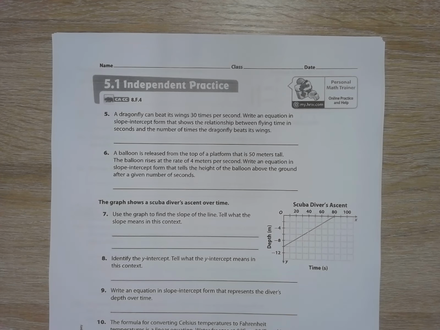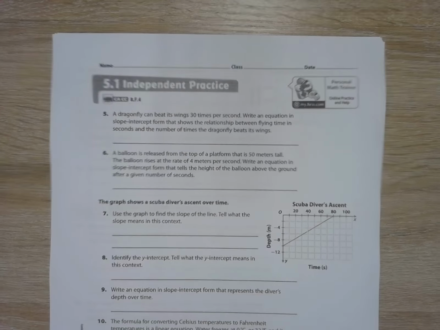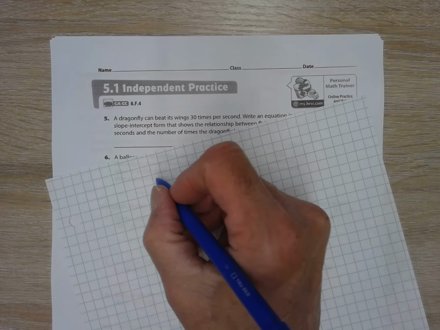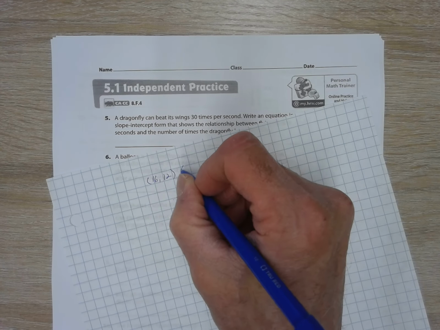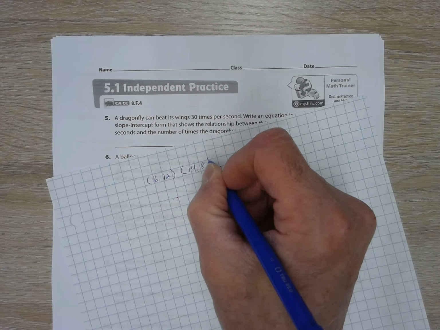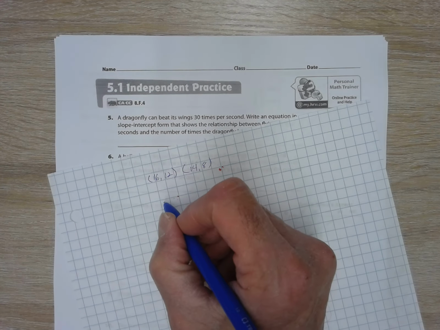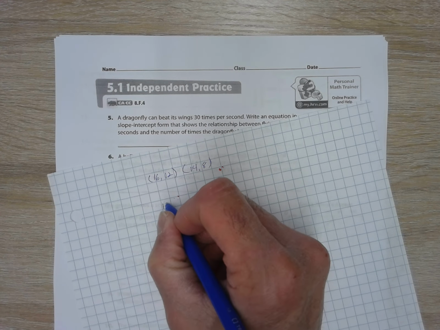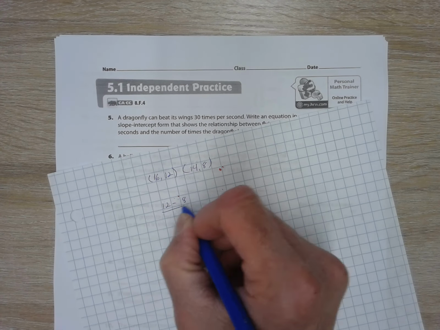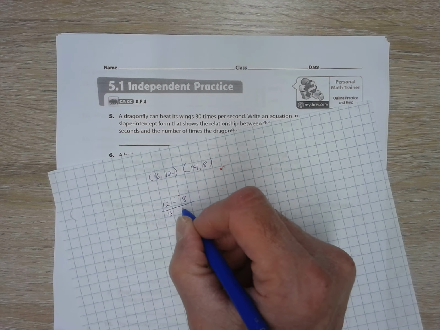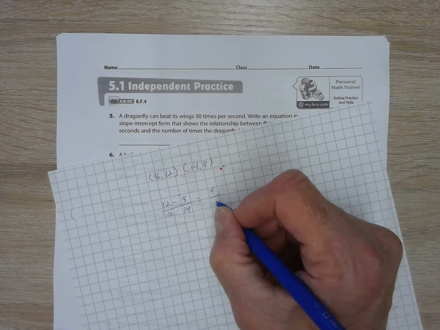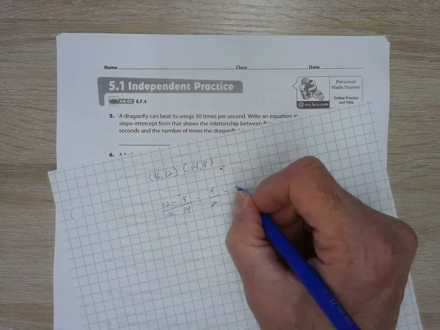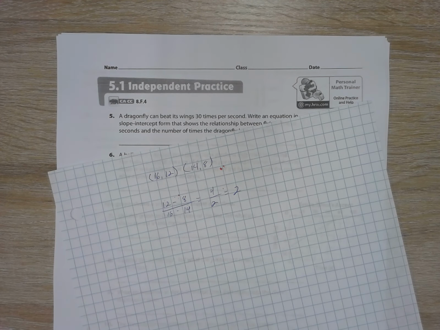But I'm not going to use the way they just showed you. I'm going to use my way, if you don't mind. So here are my ordered pairs again. 16 and 12. 14 and 8. So we've done this. We've done 12 minus 8 all over 16 minus 14. 12 minus 8 is 4. 16 minus 14 is 2. Equals 2. So I know that the slope is 2.